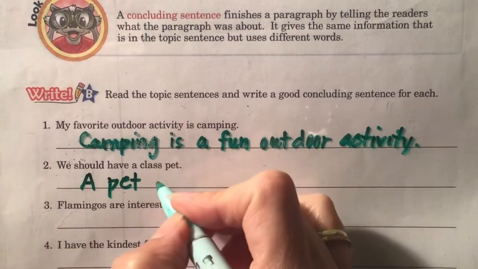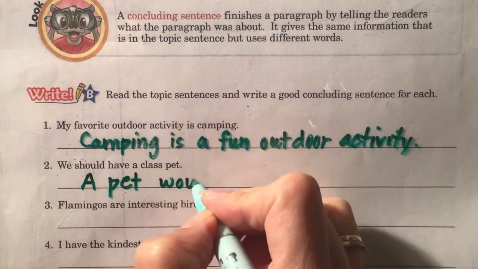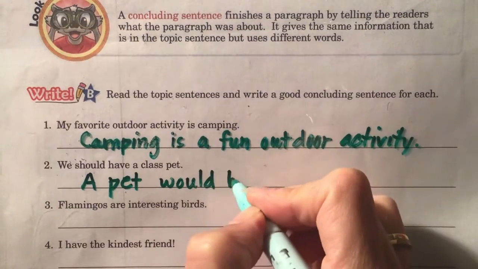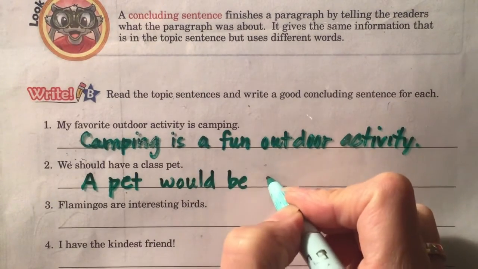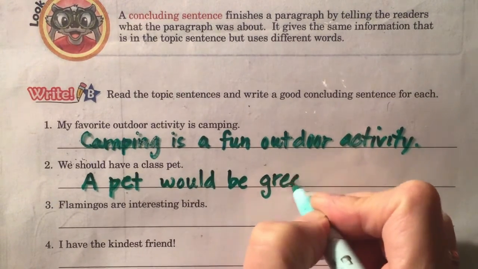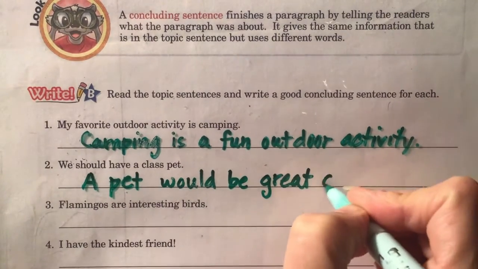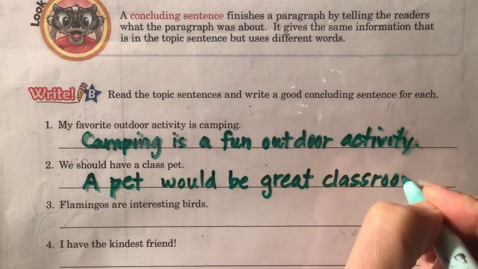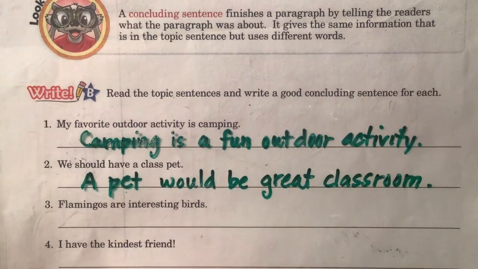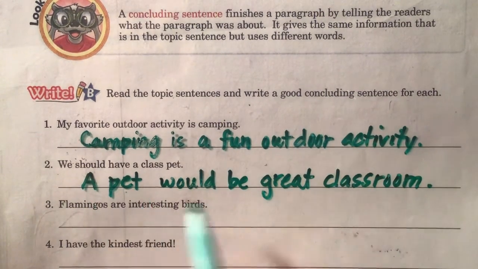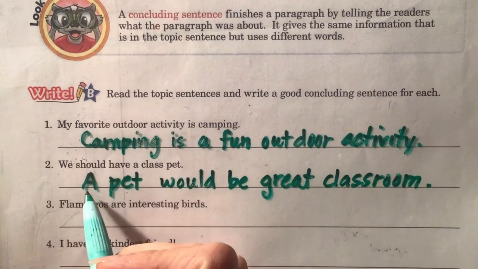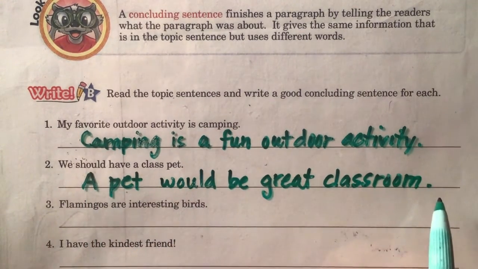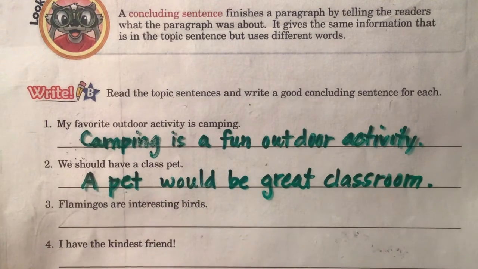A pet would be great for our classroom. Remember, if you come up with a better one, and I know you can, you write your sentence here. But it has to be a complete sentence. It has to have a subject and a predicate, start with a capital letter, and end with an end mark.